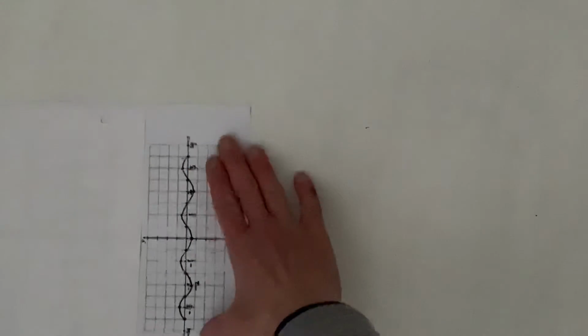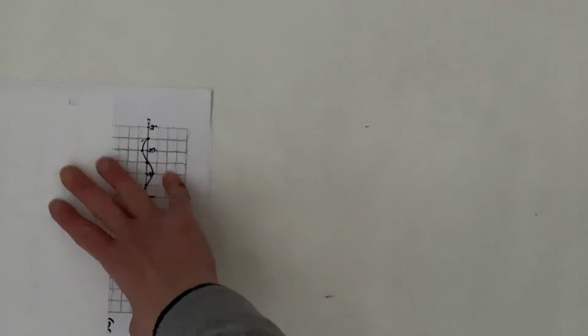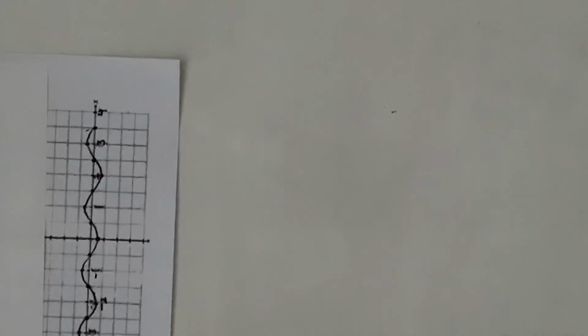Zoom in a bit. Move that over a bit. Okay, so hopefully you can see that okay.